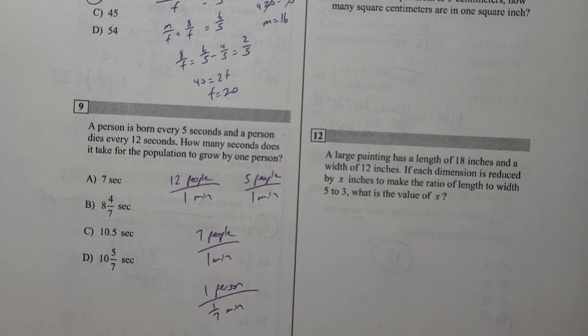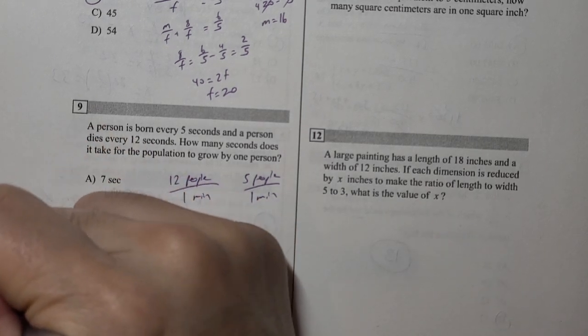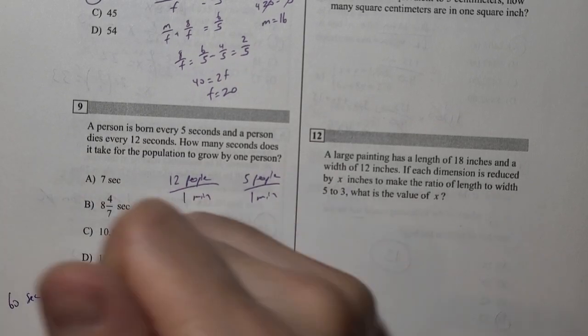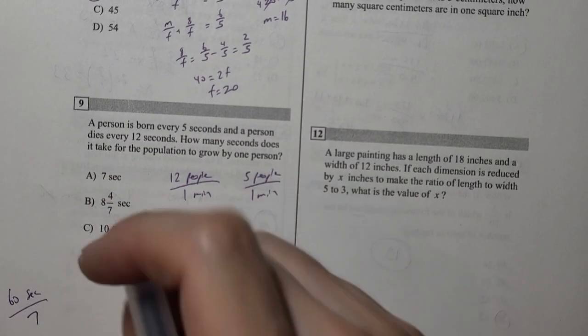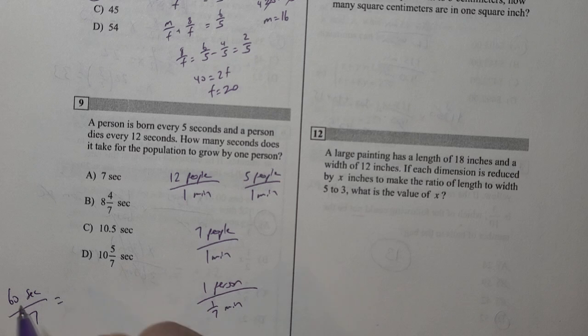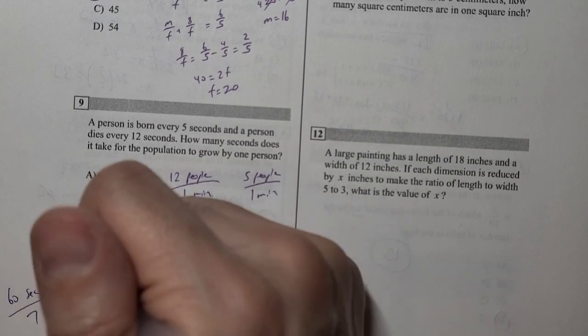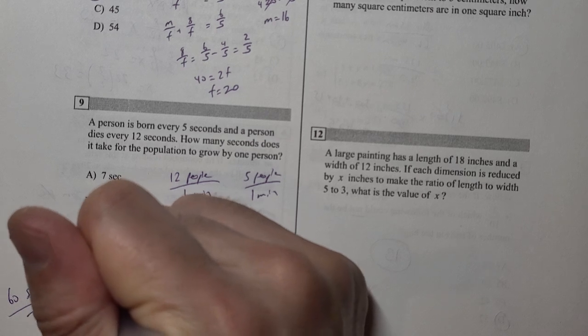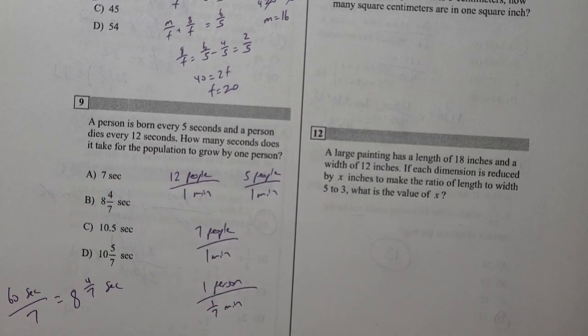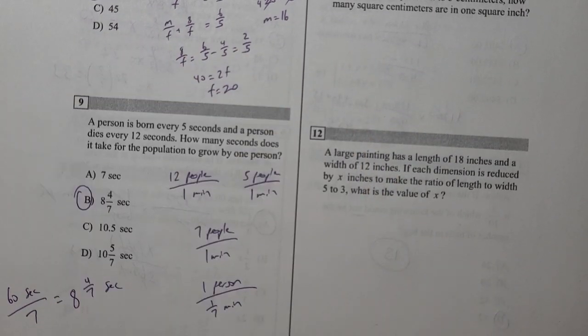So what's 1/7 of a minute? That's 60 seconds over 7. Okay? And what is that? That is 8 and 4/7 seconds. So then that is B. Yes, okay.